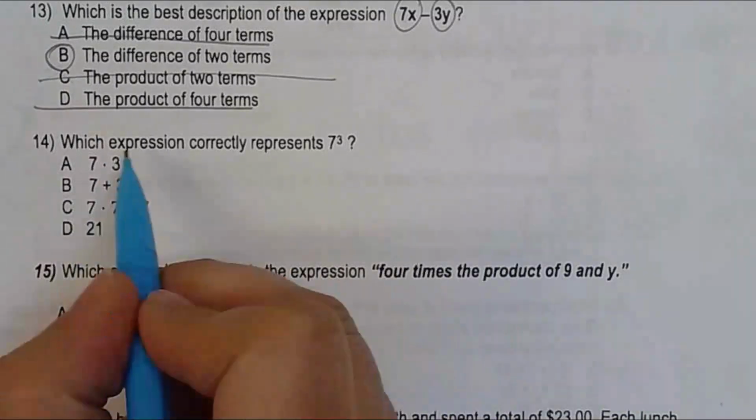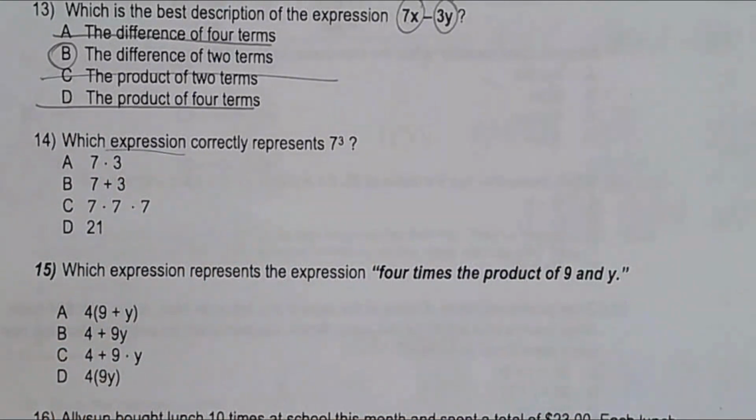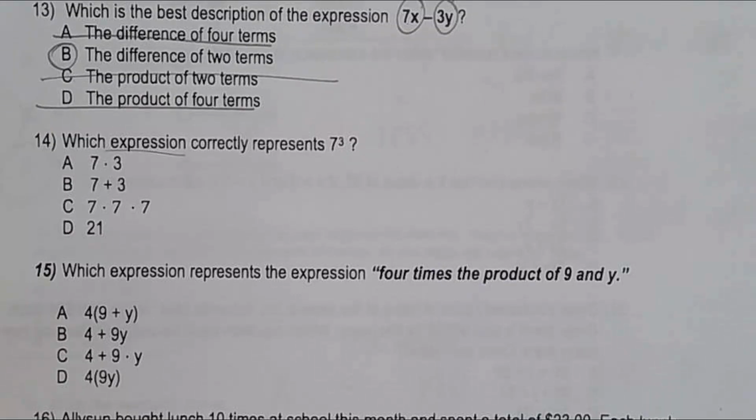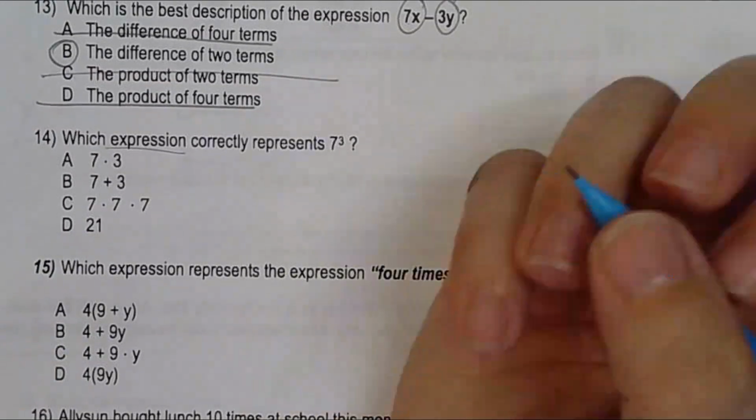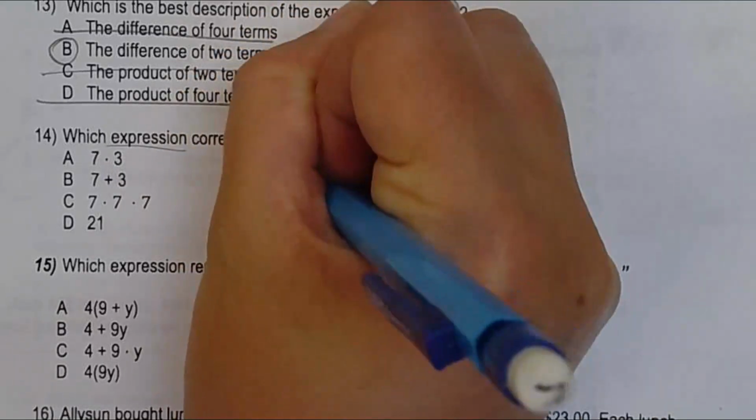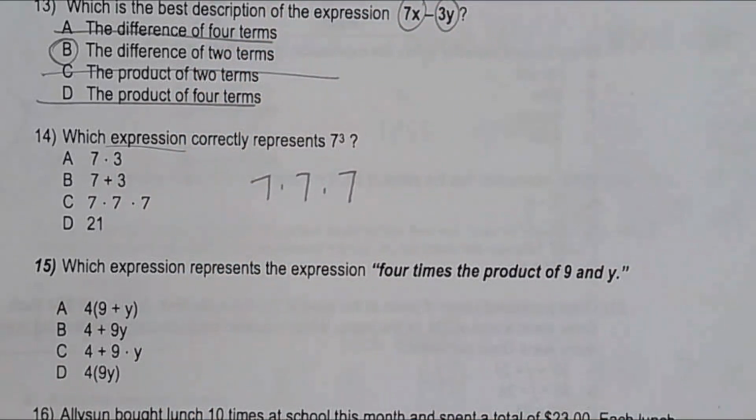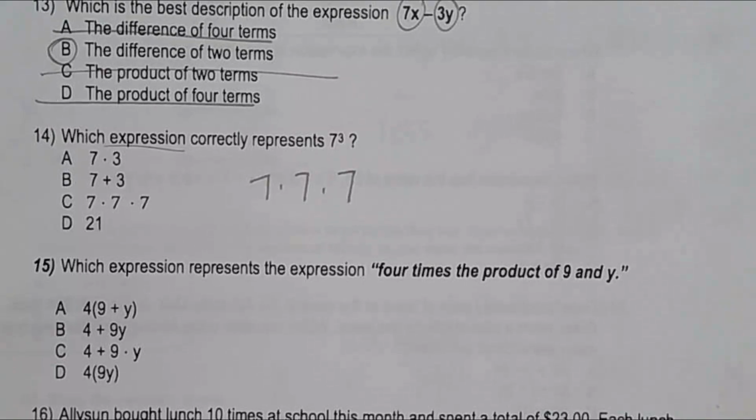Here, an expression does not have an answer. It's not solved all the way through. Which expression correctly represents 7 to the third power? 7 times 7 times 7. Exponent represents repeated multiplication. C is my answer.